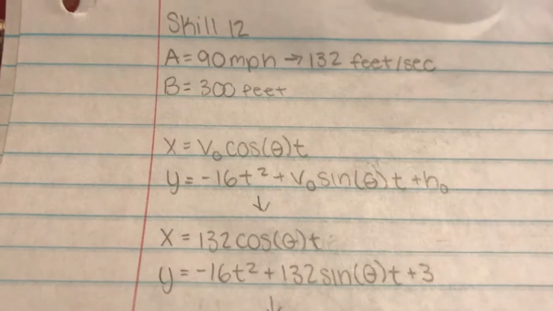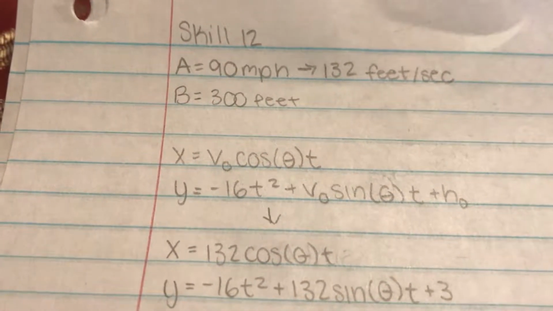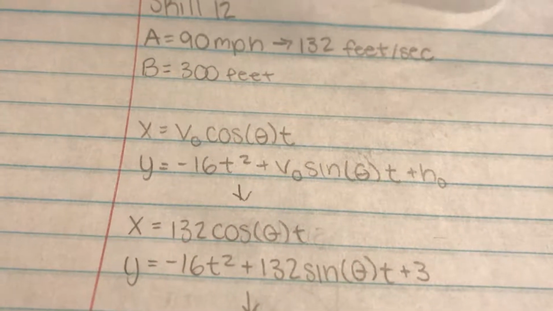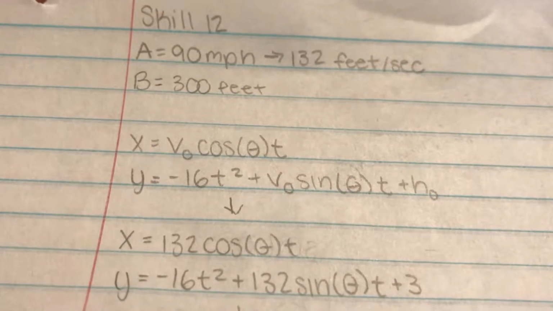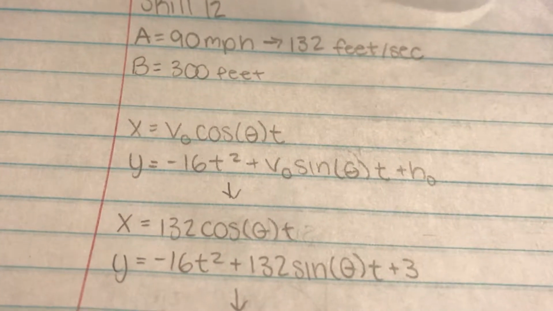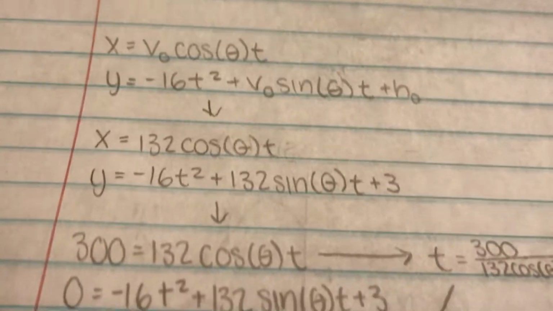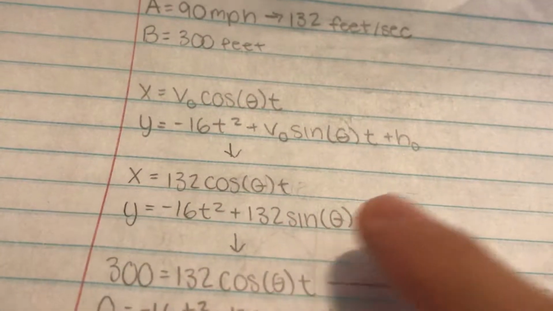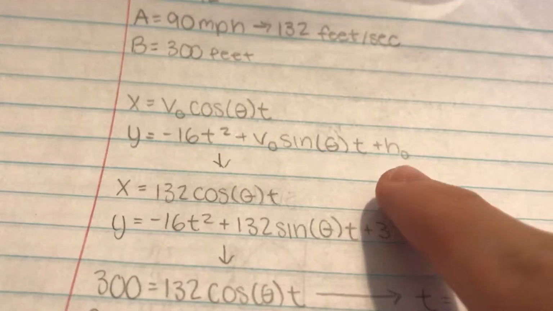So for scale 12, my A value was 90 miles per hour, which can be converted to 132 feet per second. And my B value is 300 feet. So I wrote the equation down here, and then over here I put in the initial velocity, which was 132 from over here, and then I added the 3 for the initial height, which was given.